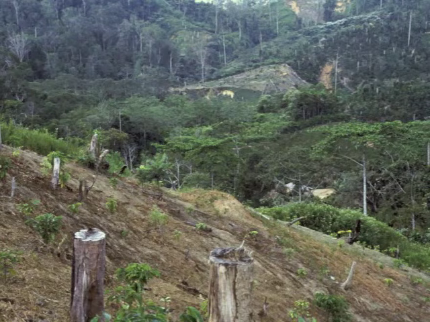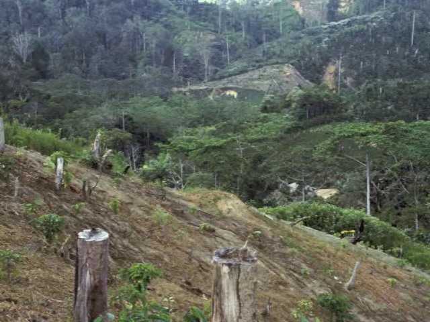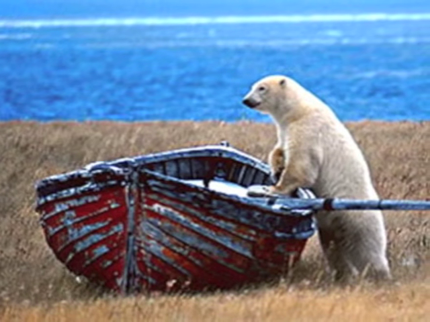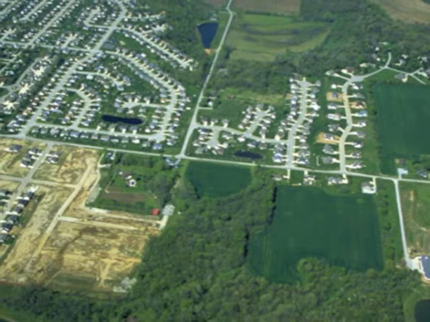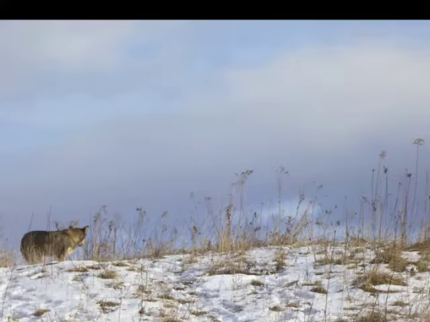Habitat loss is the leading cause of species extinction today, whether it be because of deforestation, climate change, or simply urban development. Therefore, some of the most important conservation efforts will include the protection of intact wild ecosystems.